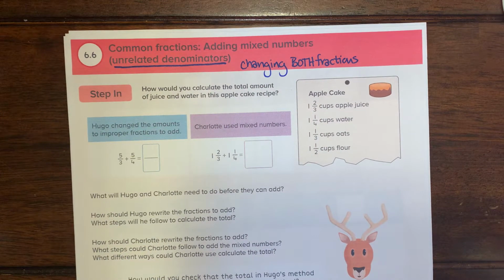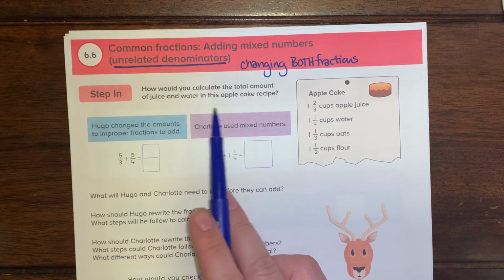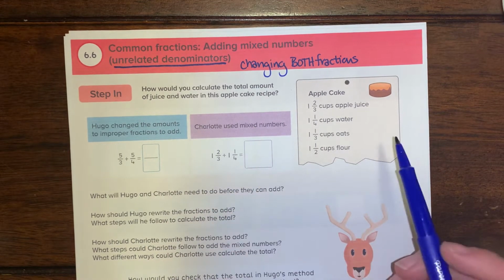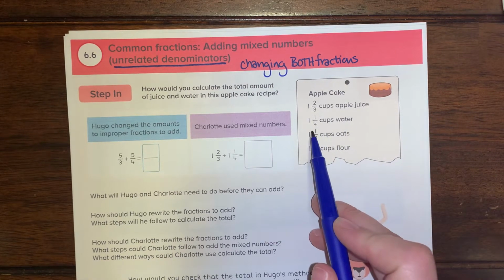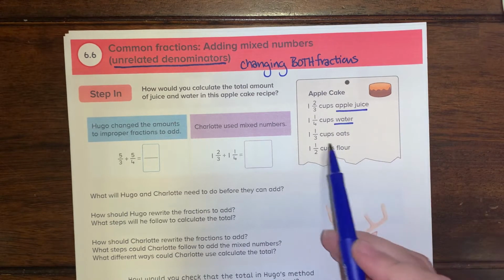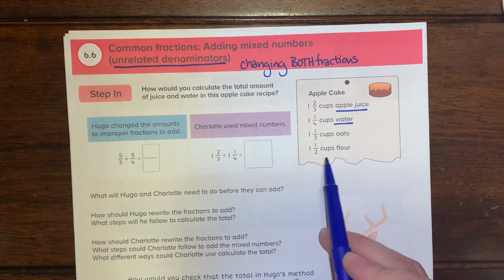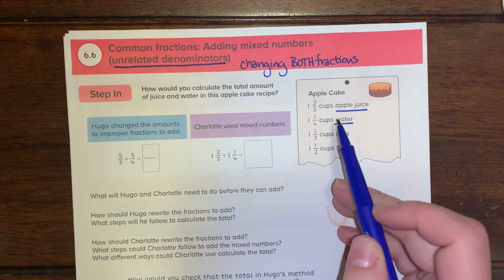So let's get started. How would you calculate the total amount of juice and water in this apple cake recipe? So let's look at our recipe. We've got 1 2/3 cups of apple juice and 1 1/4 cups of water. So those are the two that we're going to be adding. And then it has 1 1/3 cups of oats and 1 1/2 cups of flour, but we don't really need to know that. We just need to focus on these two. We're going to be adding these two together.